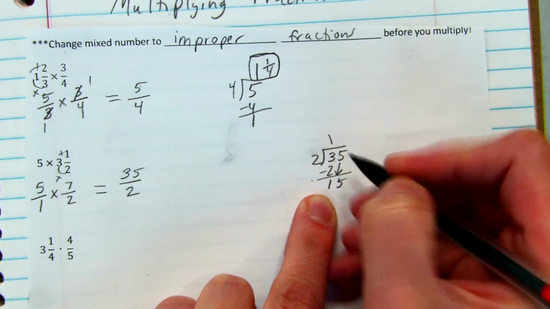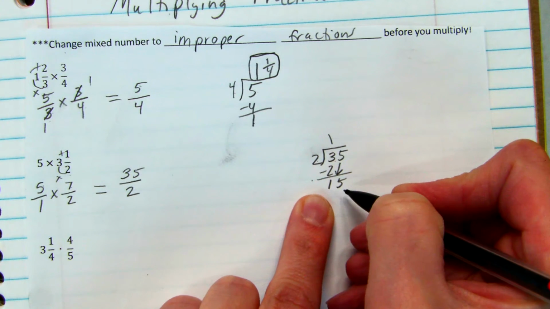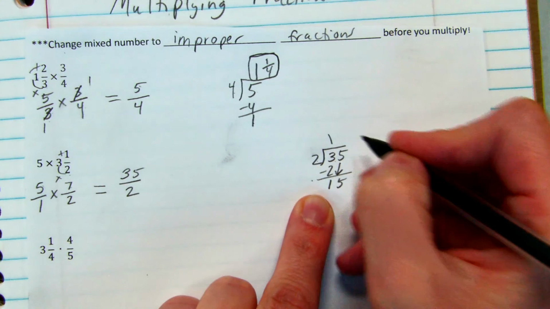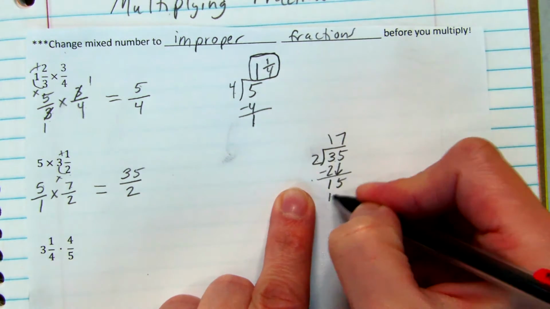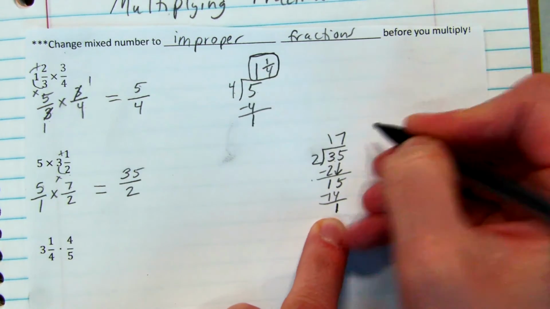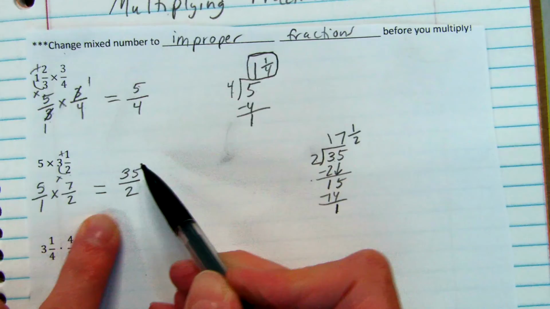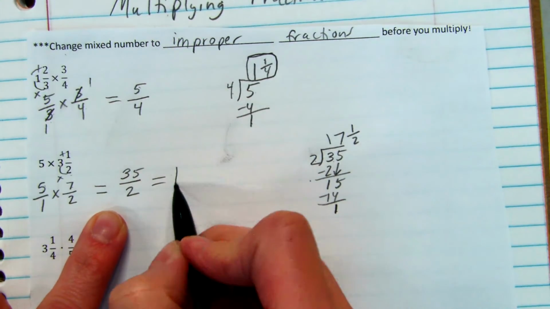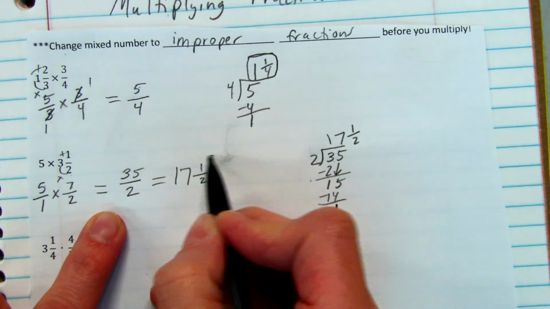Bring down the 5. How many times does 2 go into 15? Go ahead, Tommy. 7. So I have 7 times 2 is 14. And this remainder tells us how many halves are left over. So 35 halves is the same thing as 17 1/2.